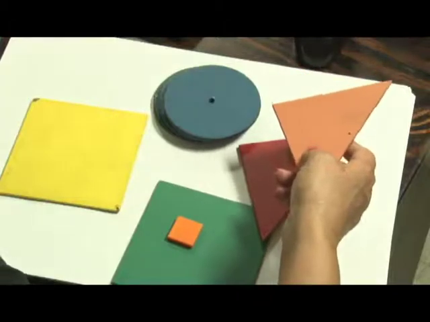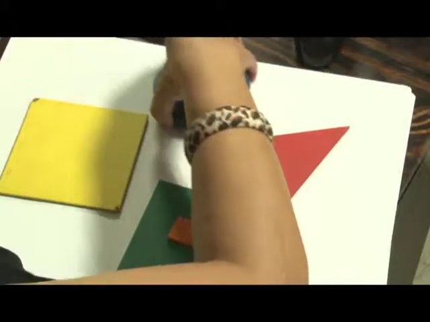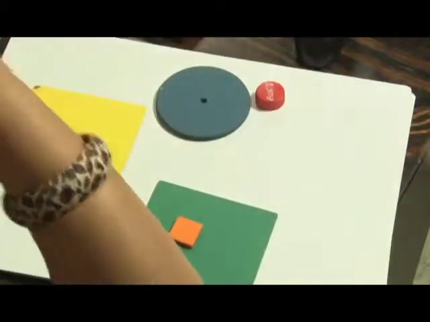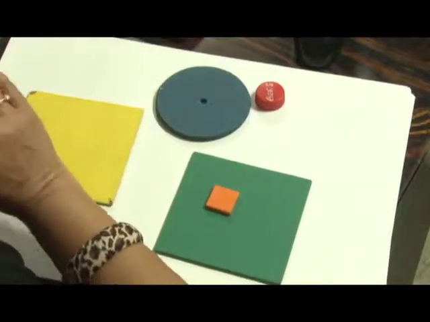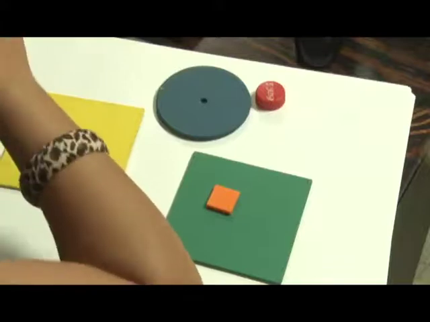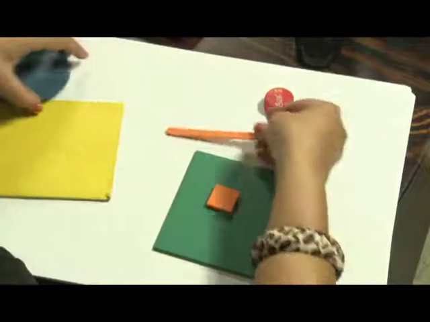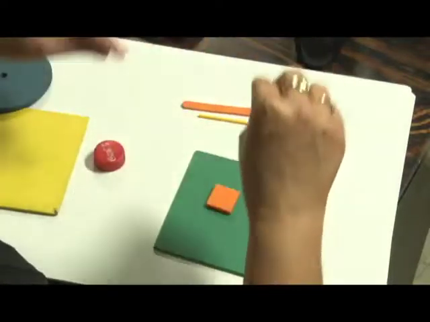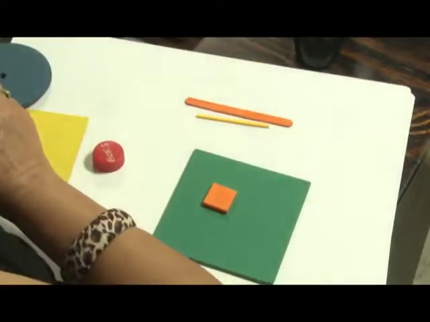They look the same, but they are not of the same size. So measuring things. If I look at this, I can see with my eye that those are not of the same size.